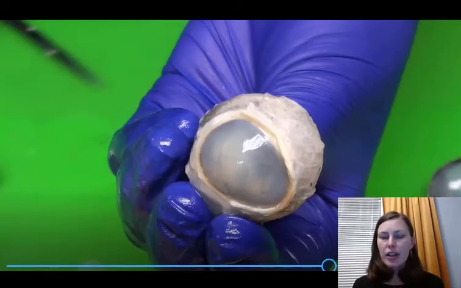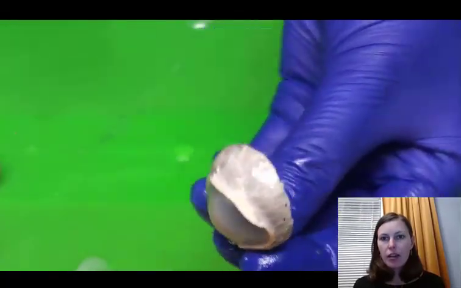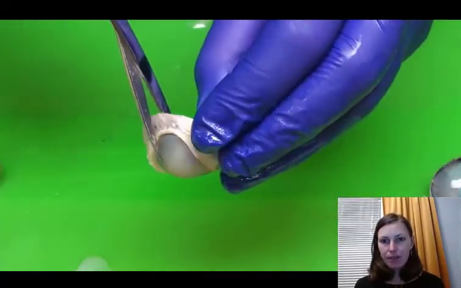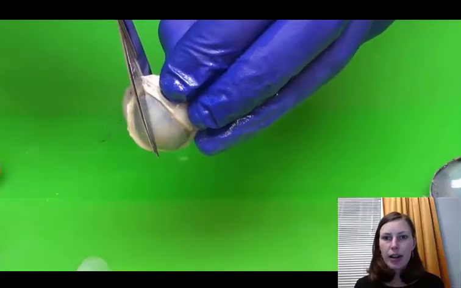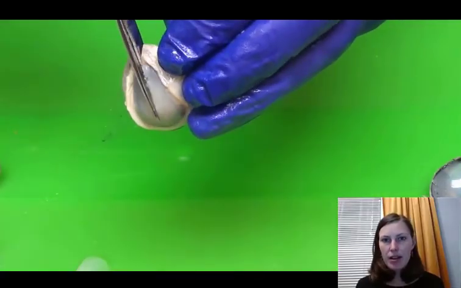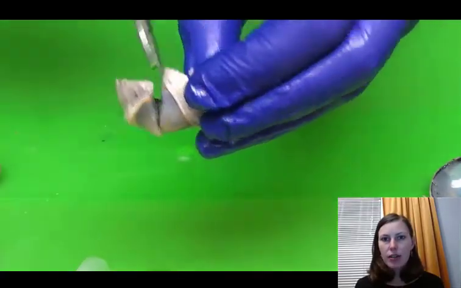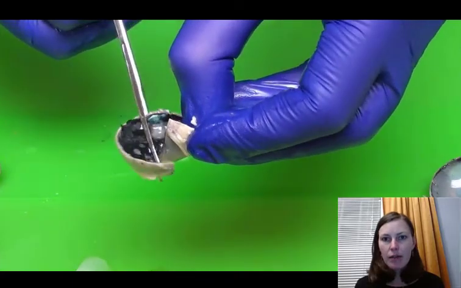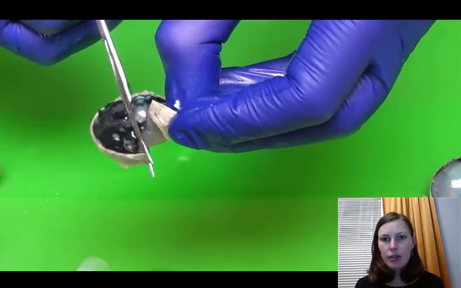So now we're looking at the eyeball from an anterior view again. You see that cornea, and we want to cut through the cornea so that we can see the anterior chamber. So here we're going to use scissors to cut through the cornea. The cornea is a very thick structure, so again this is going to be a little tough to cut through with the scissors there.